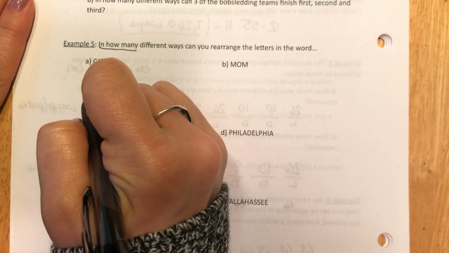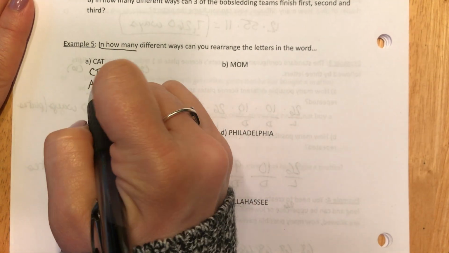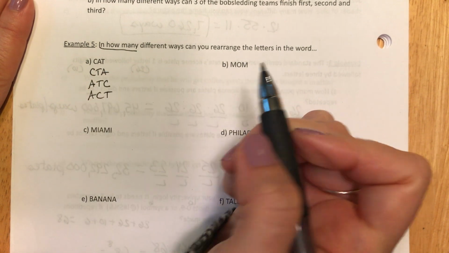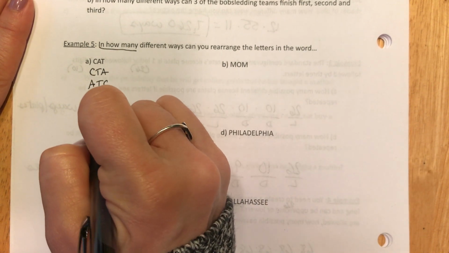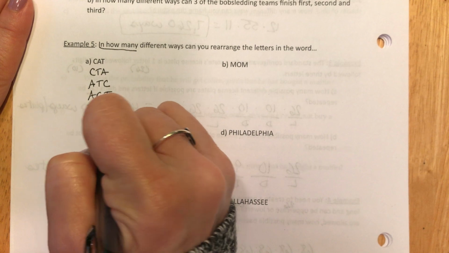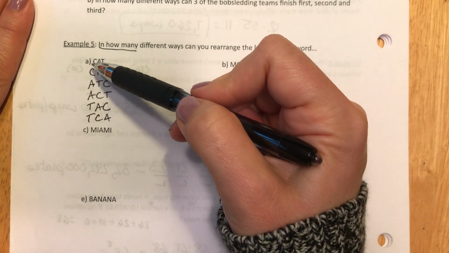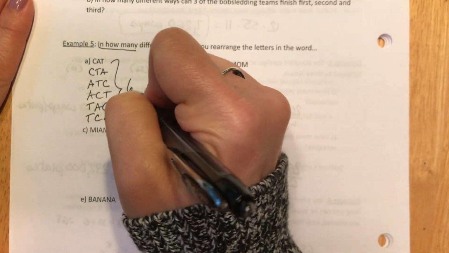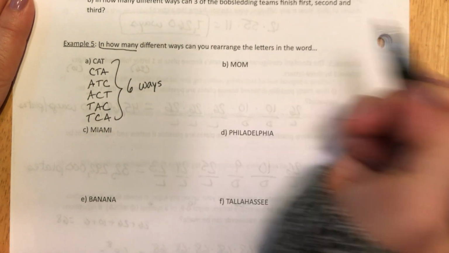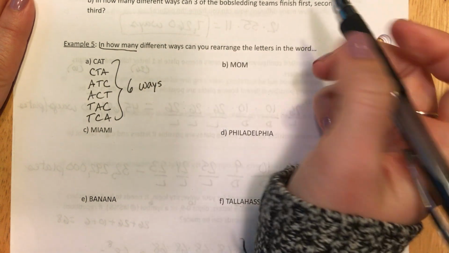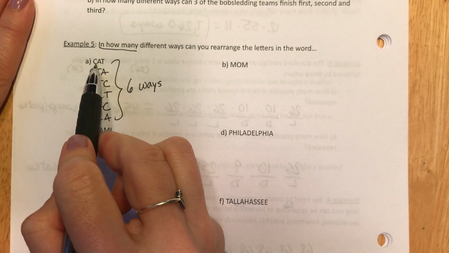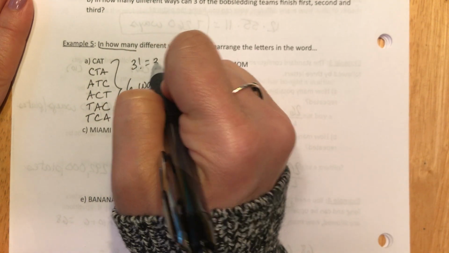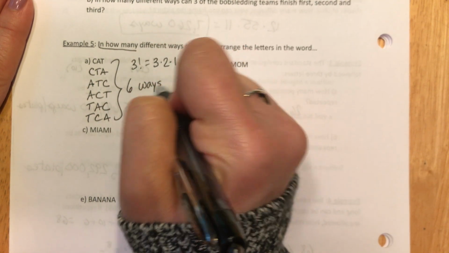Then you could start with A. So if you start with A, you can have A-T-C, or you could have A-C-T. You could start with T and get T-A-C or T-C-A. So starting with C, starting with A, starting with T, there are 6 ways. We get 6 also by saying, hey, there are 3 letters in the word cat. 1, 2, 3. 3 factorial is 3 times 2 times 1, which is our 6.